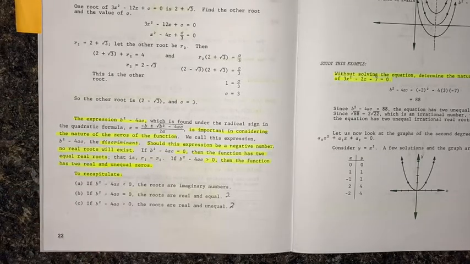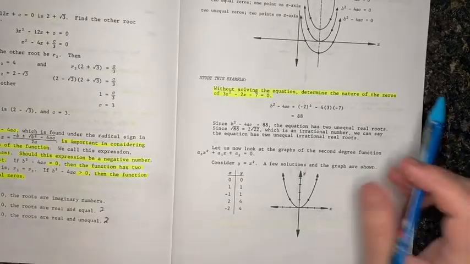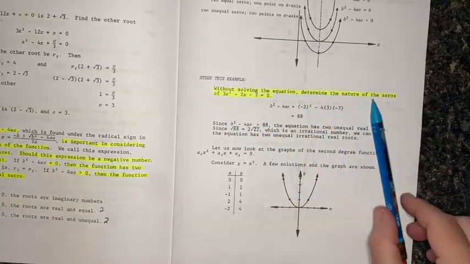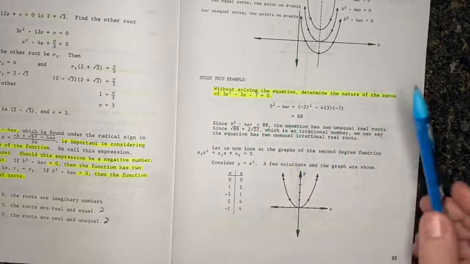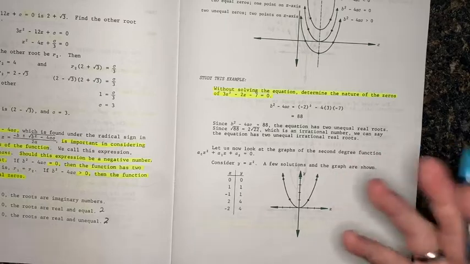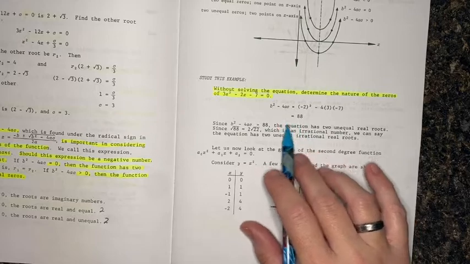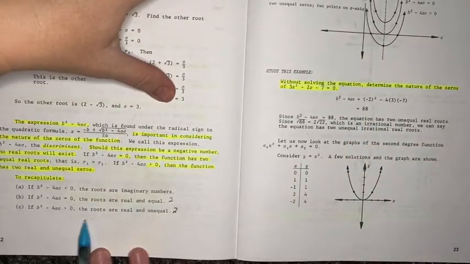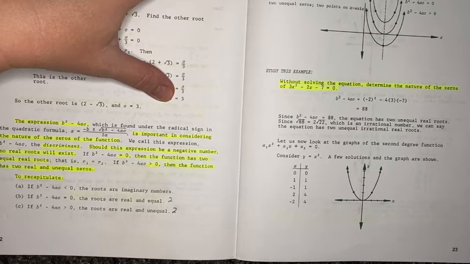Let's take a look at page 23. And it says here at this example, without solving the equation, we want to determine the nature of the zeros of this equation. So to do that, the nature of the zeros, what kind of number are they going to be? We look at the discriminant. And our discriminant is 88. From what we just learned, it's greater than 0. So it's going to have 2 real number answers, 2 real number roots, but they're not going to be the same number. All right? Let's turn the page.